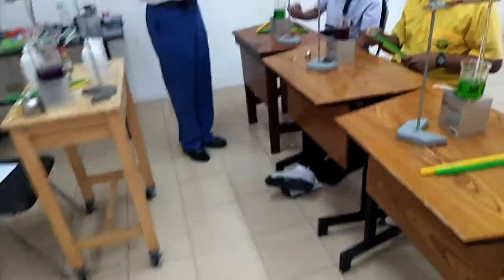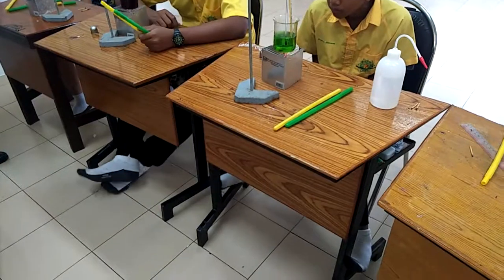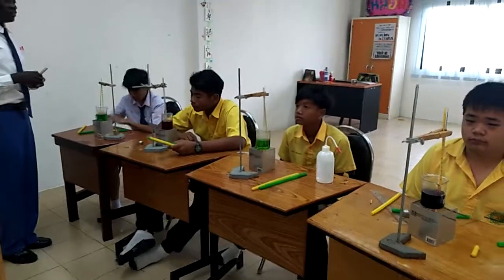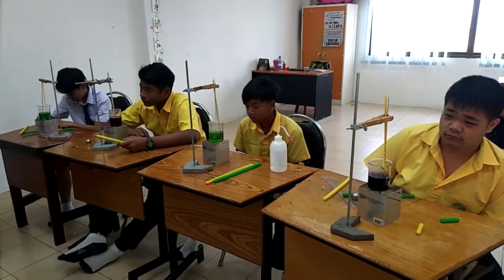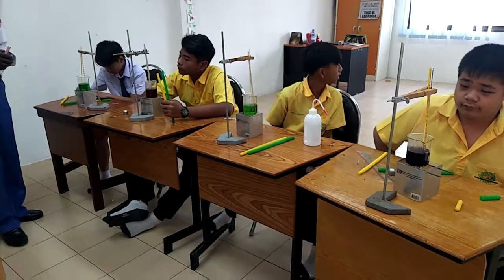Next time we can try ice with the melting point of ice. We read the temperature of ice. After reading the temperature of ice, we put it in a glass. We record the time it takes to melt and the melting point.